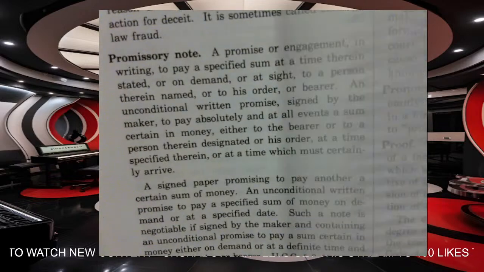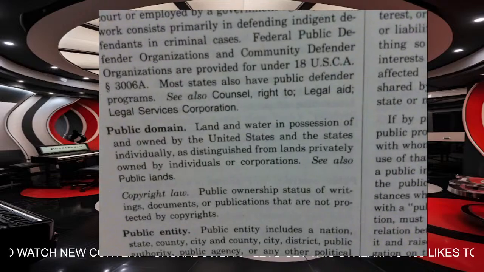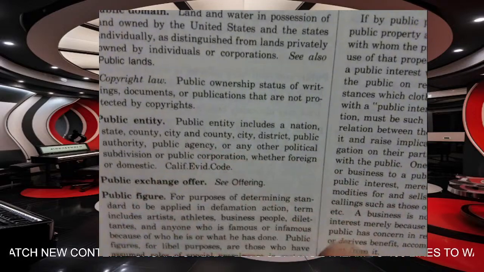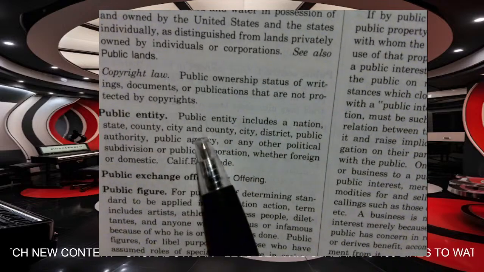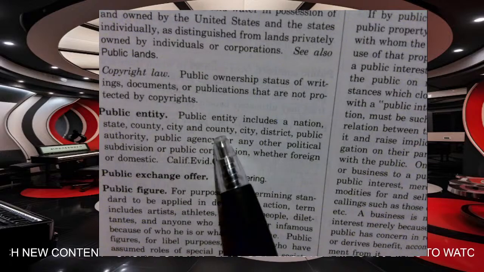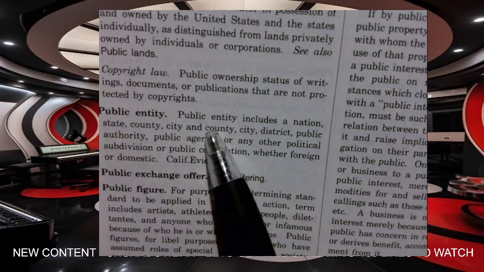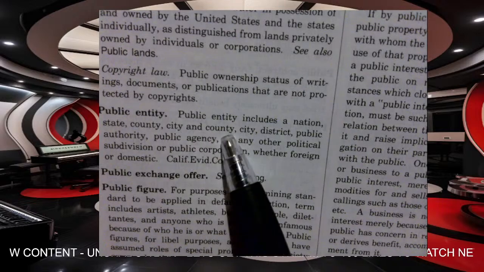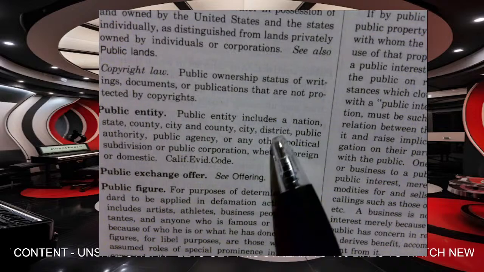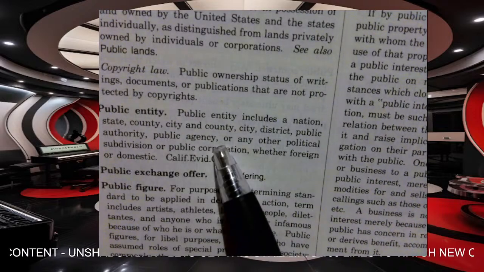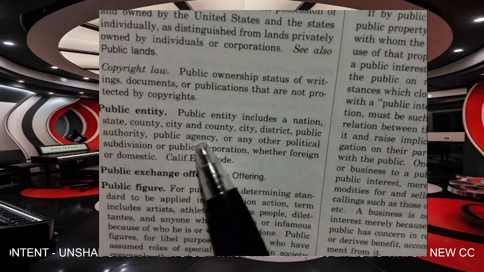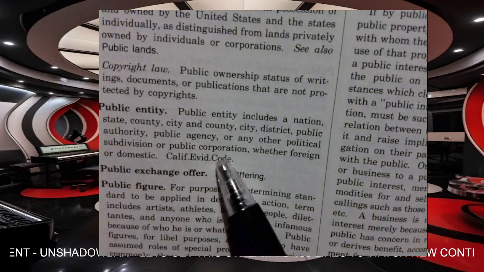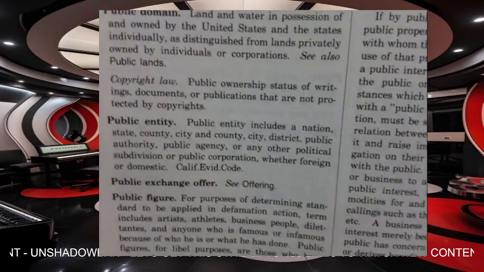Alrighty. Proper evidence, proof, the whole thing. Public entity. Public entity includes a nation, state, county, city, and county. Wait a minute. State, county, city, and county. City, district, public authority, public agency. Public entity, the public agency, or any other political subdivision or public corporation, whether foreign or domestic.